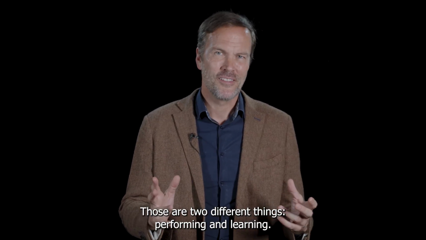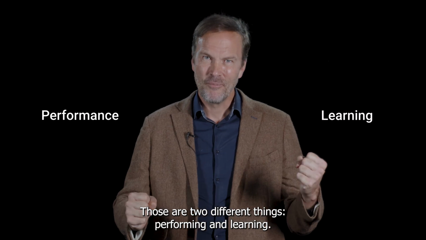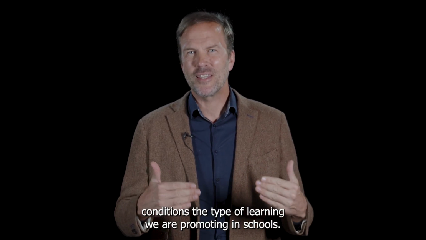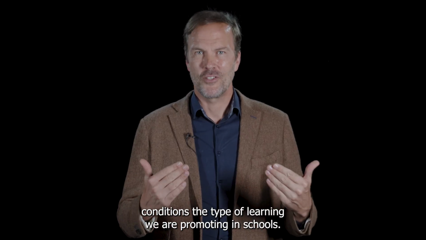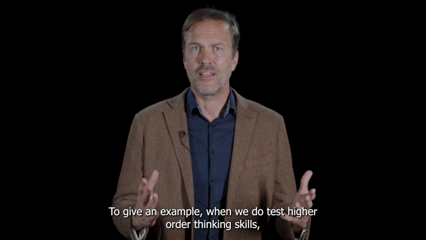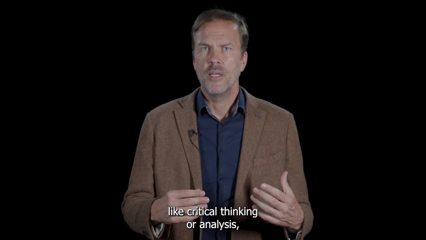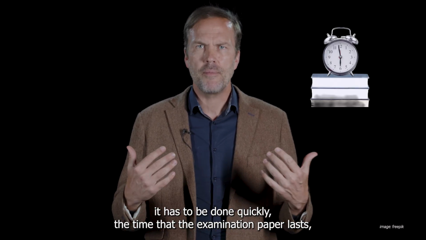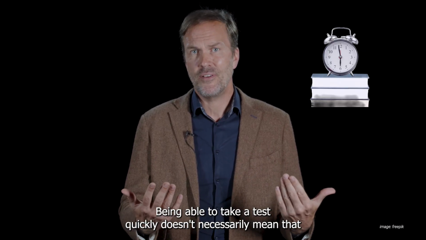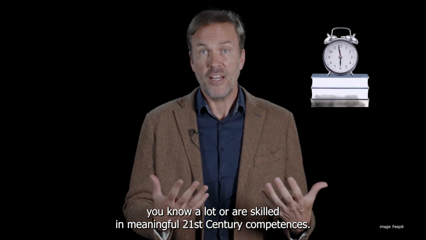Now, those are 2 different things, performance and learning. The way that the observation instrument has been designed conditions the type of learning that we are promoting in schools. To give an example, when we do test higher order thinking skills like critical thinking or analysis, it has to be done quickly, the time that the examination paper lasts, and it therefore favors fast test takers. Now, being able to take a test quickly doesn't necessarily mean that you know a lot or that you're skilled in meaningful 21st century competences. Deep thinking takes time. It's not a race.